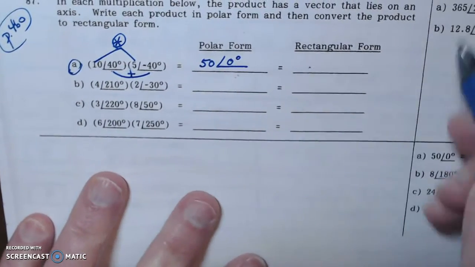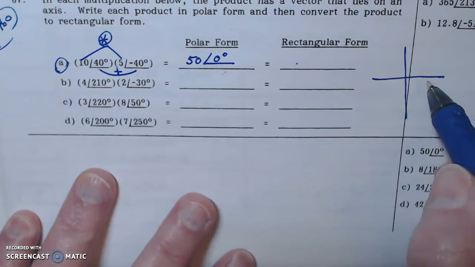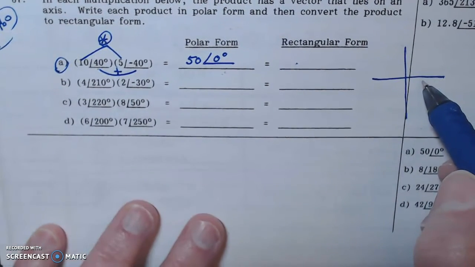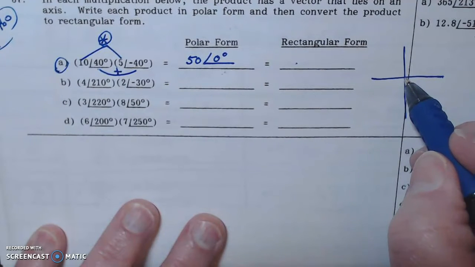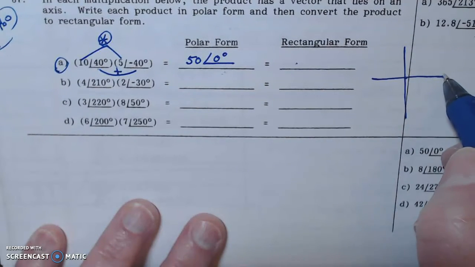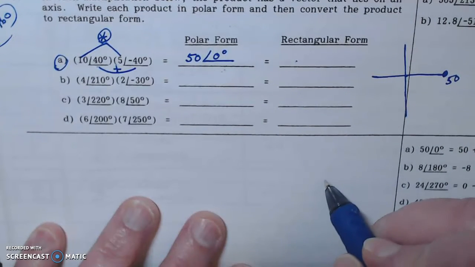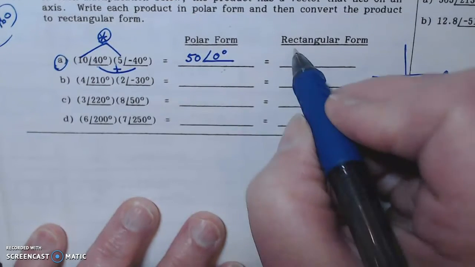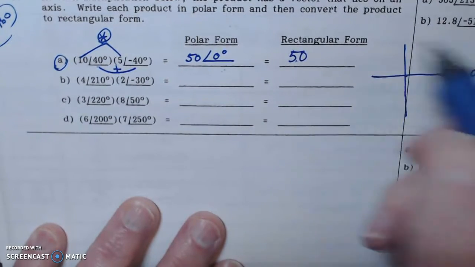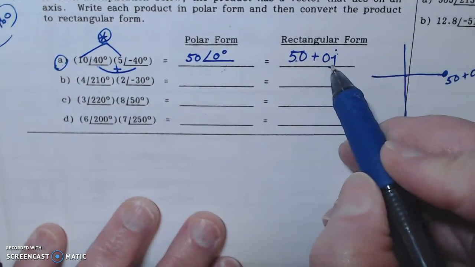So where does that fall on the rectangular a plus bi rectangular coordinates? Well, you have a magnitude of 50 but 0 degrees. So that puts you out here at 50 in essence, right? And that's going to be 50 in the x direction and 0 in the i or the j direction. So you'd write that as 50 plus 0j, or you could drop this piece.